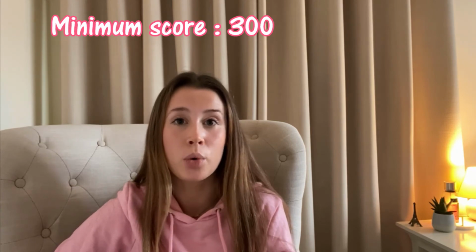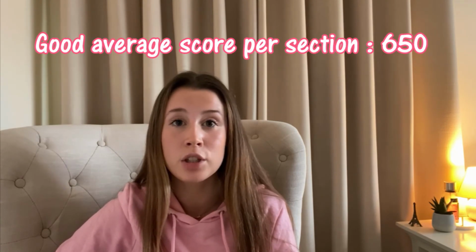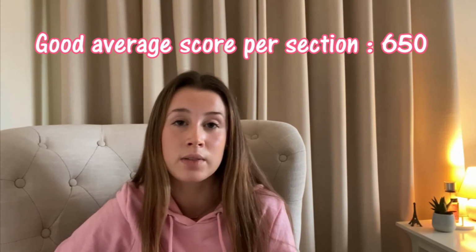So the test is scored out of a maximum of 3,600 points. It's split across 4 of the sections. So for each section, you'll get a score from 300, which is the lowest possible score in each section, to a maximum of 900 points. This means that in each section, a good average estimate to be scoring is around 600 to 650. Some people will find that they pick up a lot more marks in one section than another, and that's okay. It's all combined over the 4 sections to give you an overall average.